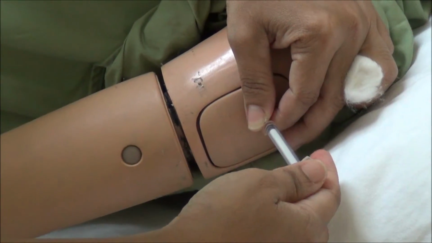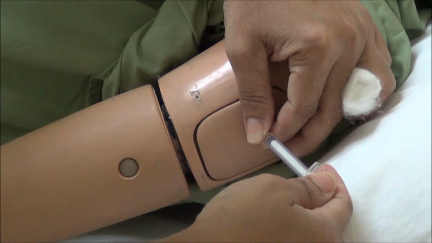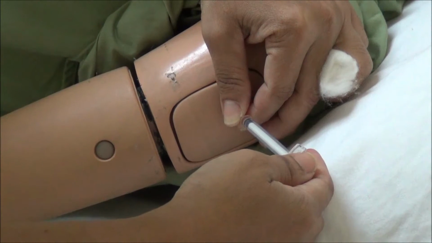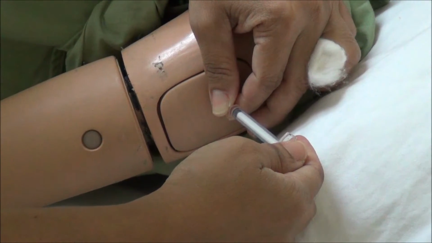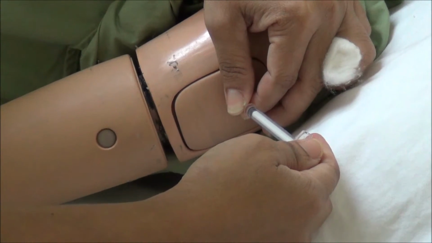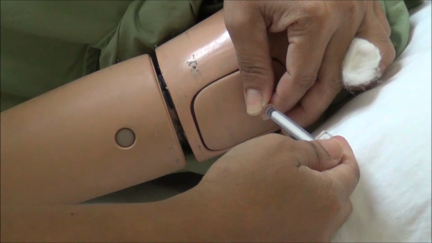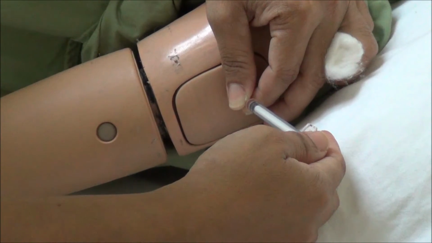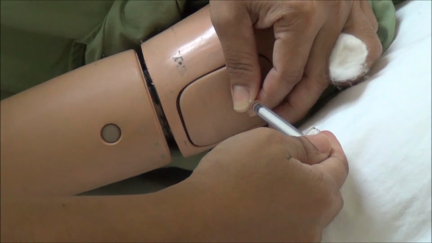Aspirate by pulling the plunger with dominant hand and observe barrel of syringe for blood return. If there is no blood return, then you are at the correct subcutaneous tissue. Inject the medication steadily and slowly while holding the syringe steady.